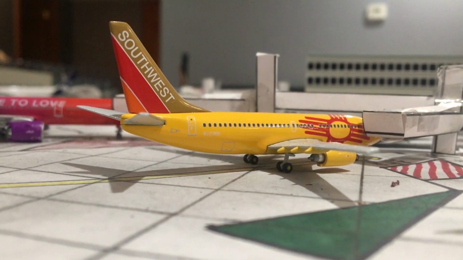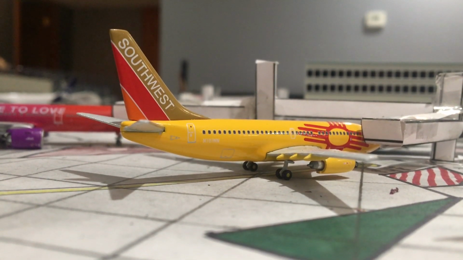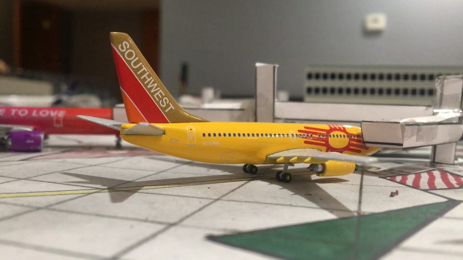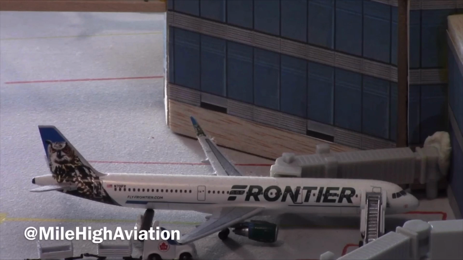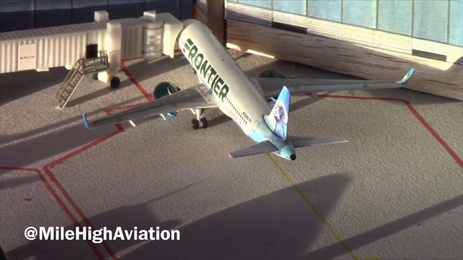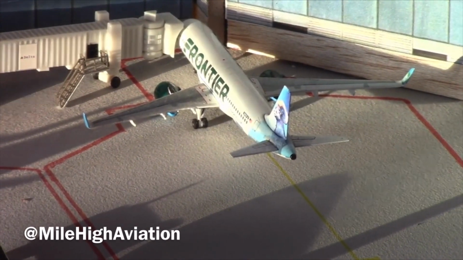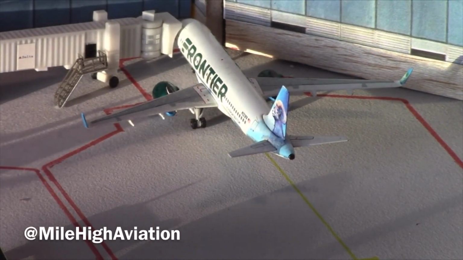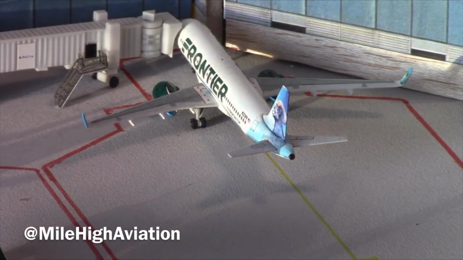Okay, so now we have the first subscriber route of the video, and the only one so far. It is a Southwest 737-700 New Mexico livery. It is heading out to Denver, to Mile High Aviation's airport. His channel will be linked below. And also, I'm communicating with him right now to figure out. I might actually make some jet bridges for him, so that would be kind of cool. So on to the next planes.